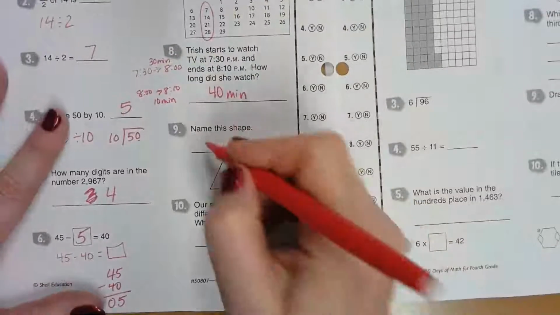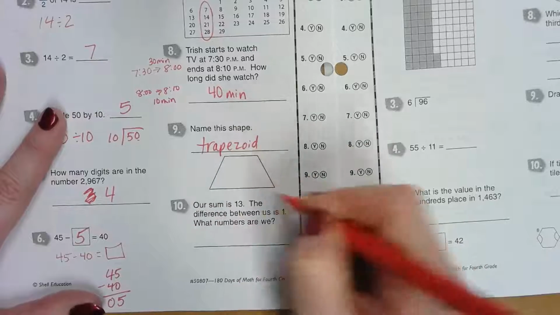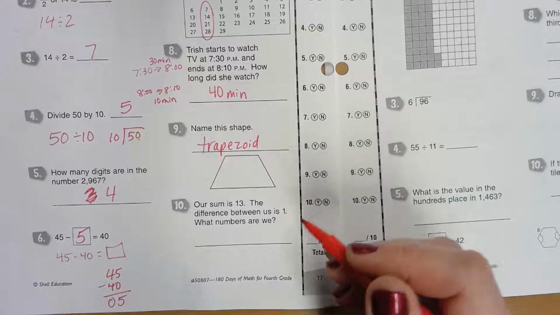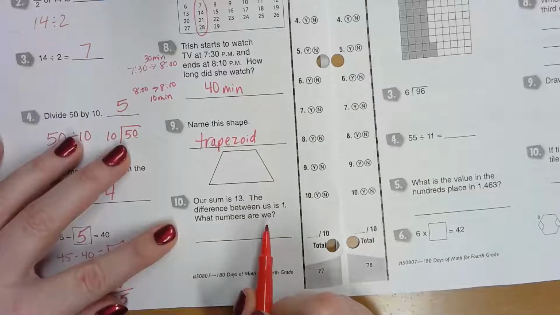Number 9, name the shape. That's a trapezoid. Remember, 4 sides. It's a type of quadrilateral. Number 10, our sum is 13. The difference between us is 1.